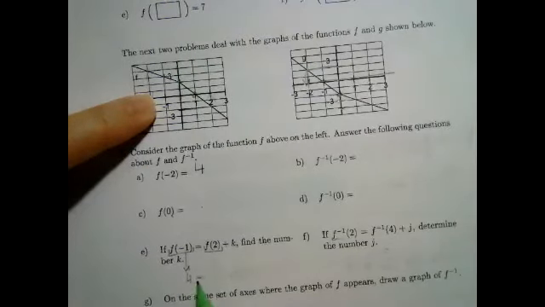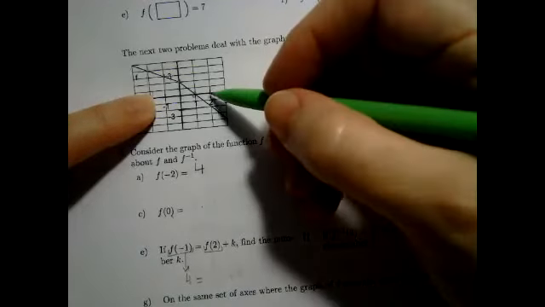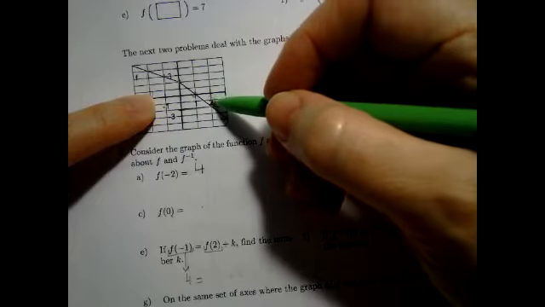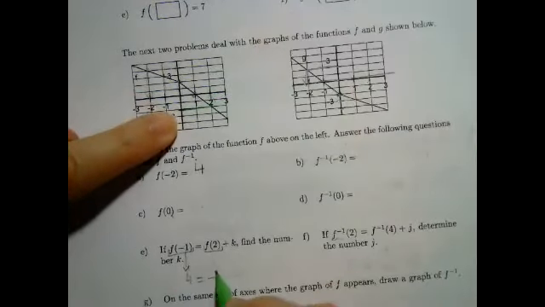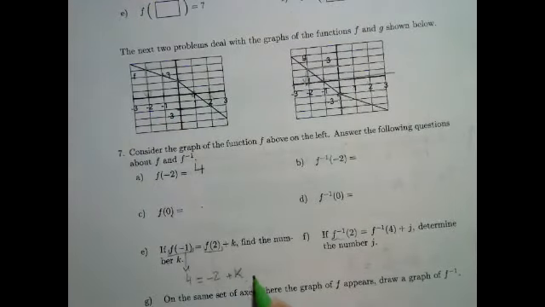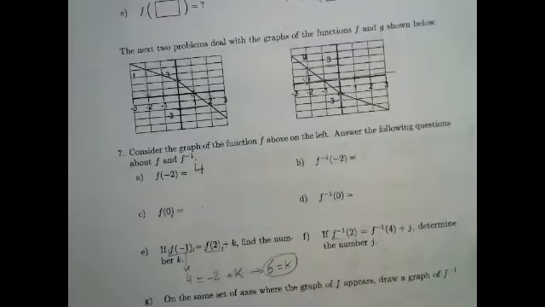For f of 2, this is 2, I go down till I hit the graph and figure out this value. This is minus 2 plus k. Another problem is to solve for k. I add to both sides, I will get 6 equal to k.